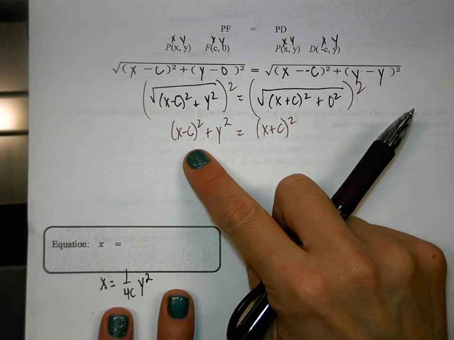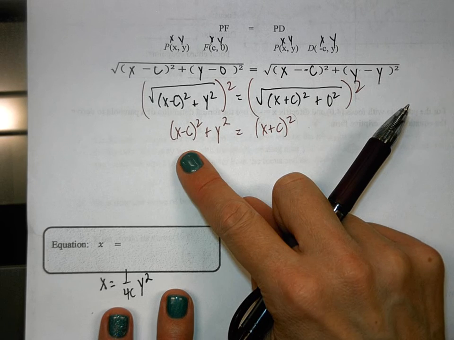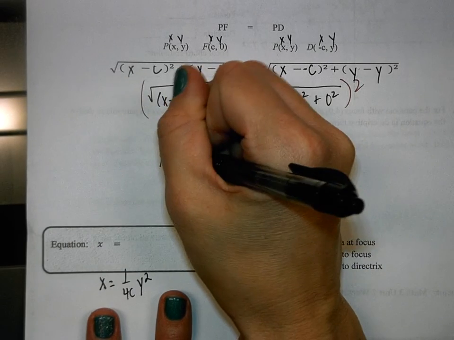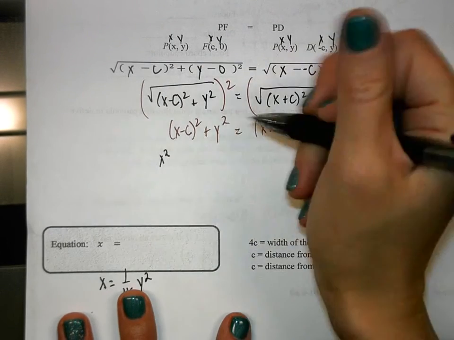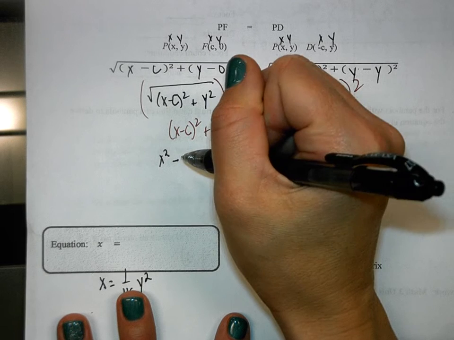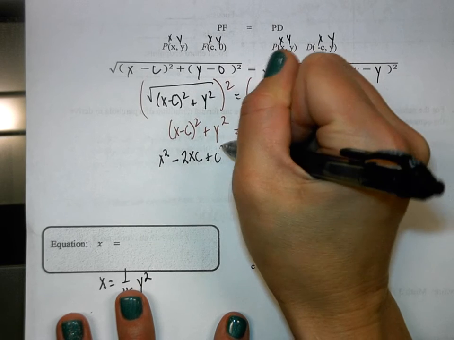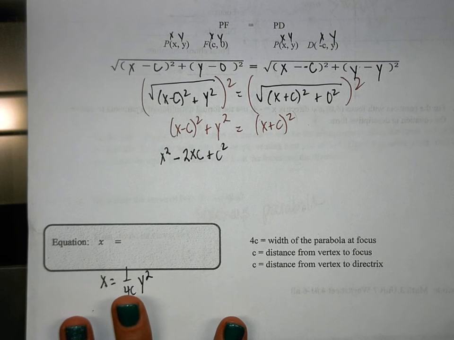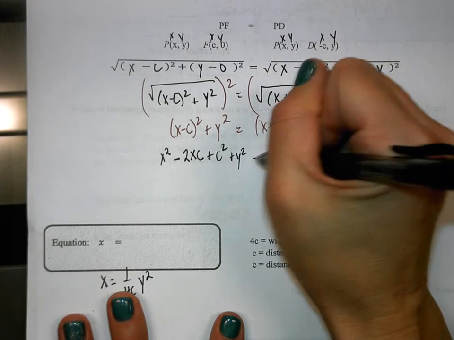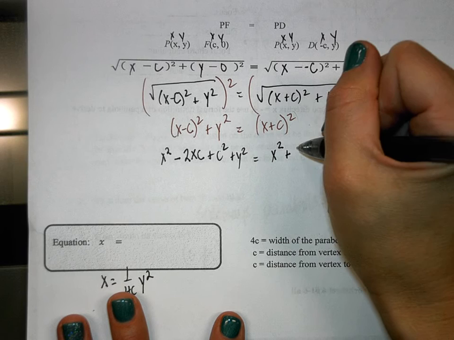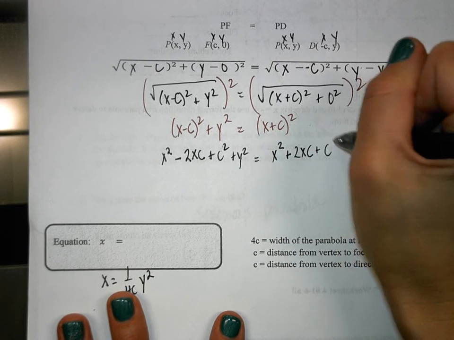Okay, when you multiply those out, if you want to use FOIL or the box method, you can. If you can do it in your head, you can. Do you guys know what it's going to multiply out to be? X squared minus 2xc plus c squared. Do you guys want me to show you the FOIL or box method for multiplying it out? We're okay? And then we still have plus y squared equals, and then over here we're going to get x squared plus 2xc plus c squared.